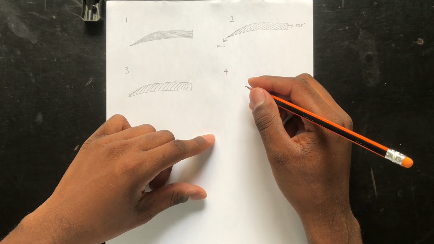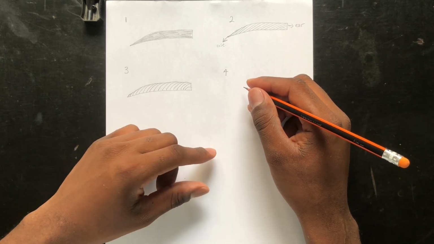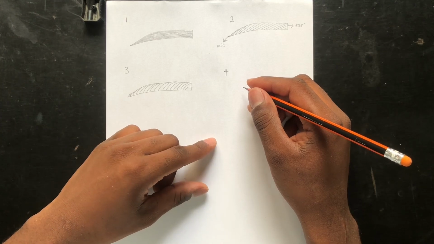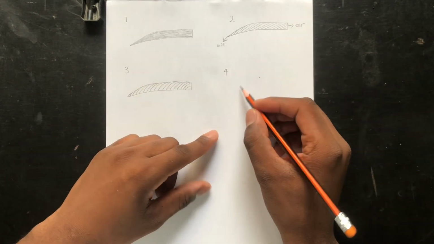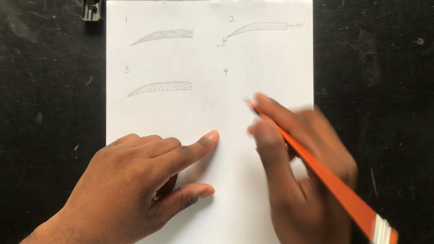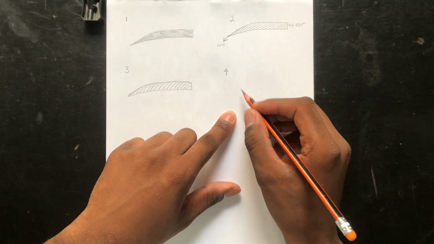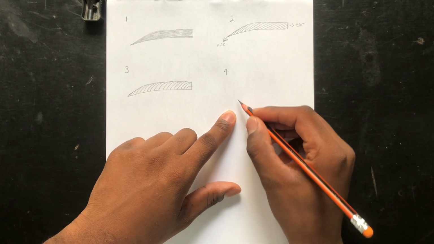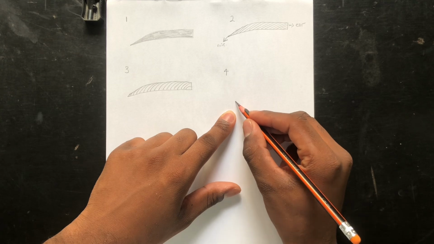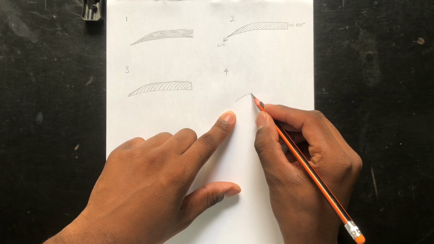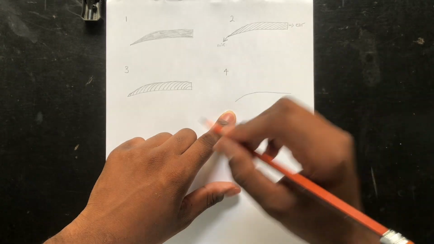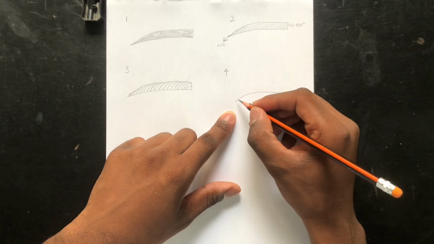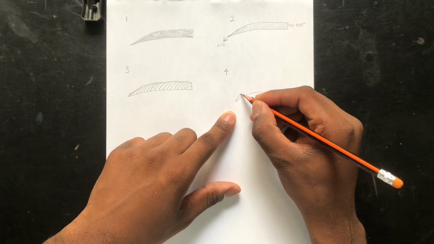Now the fourth phase, we're going to do the same thing, but we'll add more flesh to 3. So again, we create this diagonal line. We'll come right here. And then this time I'll make one going up, not down. So we go up.